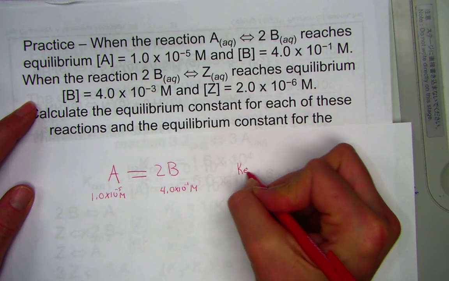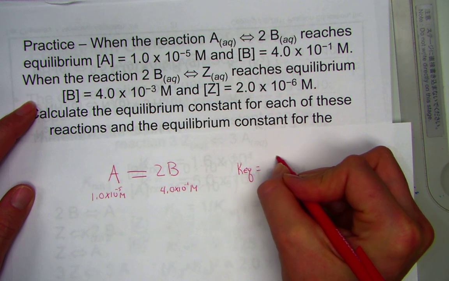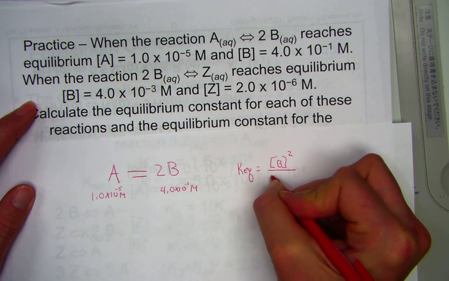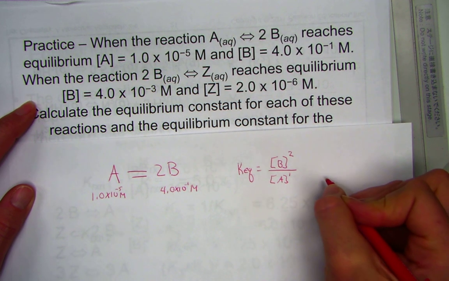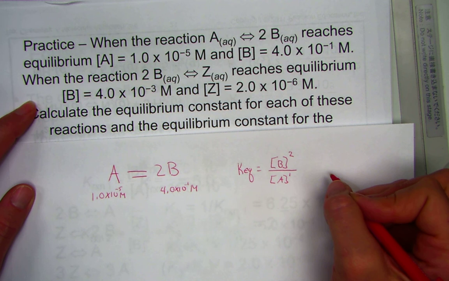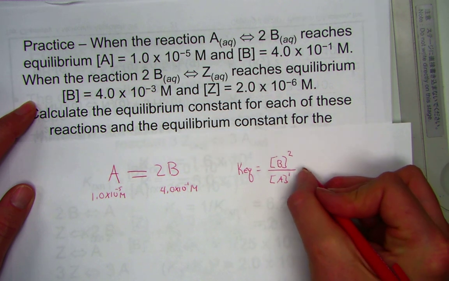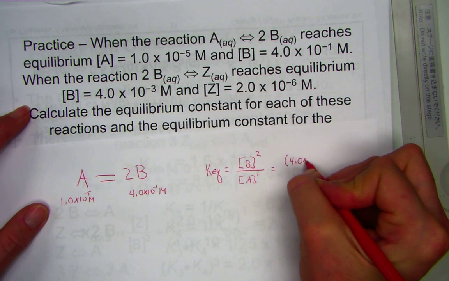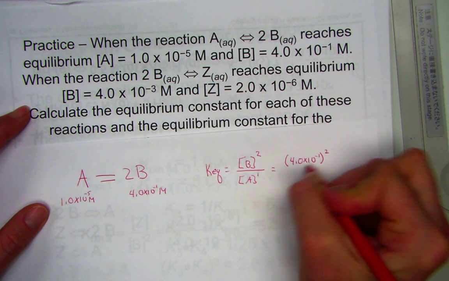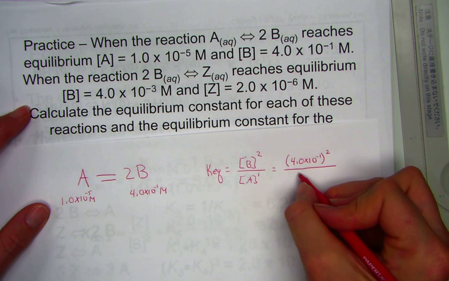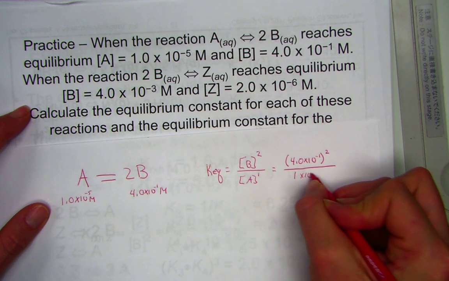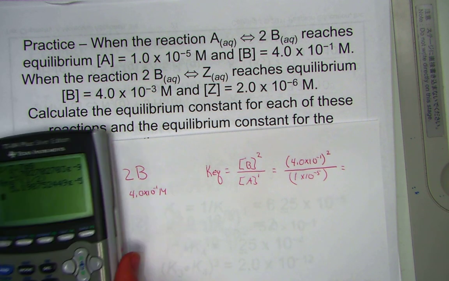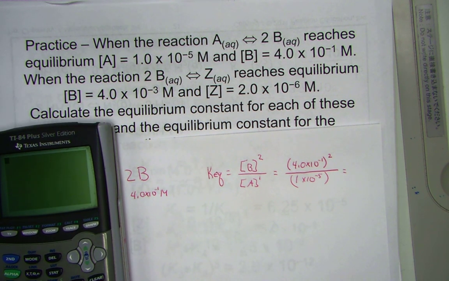We could immediately think about calculating its equilibrium. The concentration of B squared set over the concentration of A to the first power, products over reactants, where coefficients become powers. We can substitute in those values, 4.0 times 10 to the negative 1 squared, set over 1 times 10 to the negative 5th raised to the first power. Let's hit that and see what the original value is for this equilibrium.